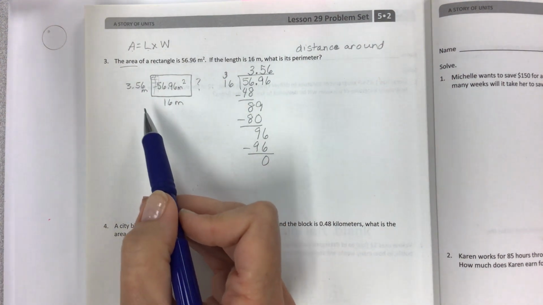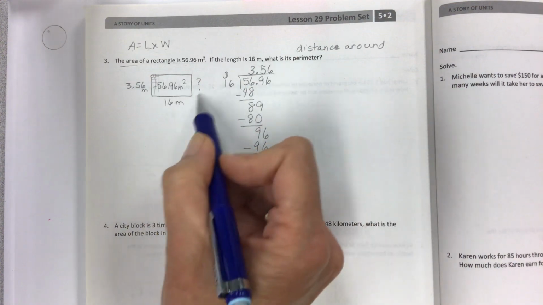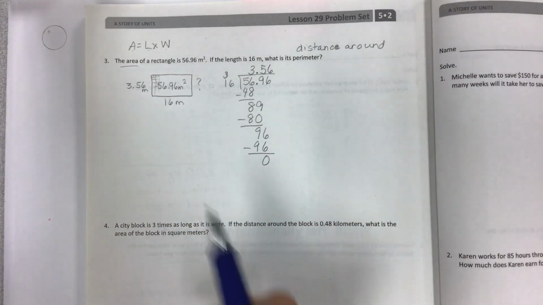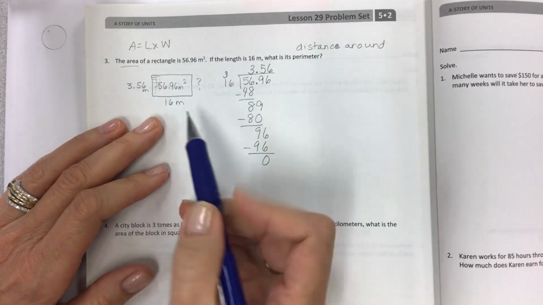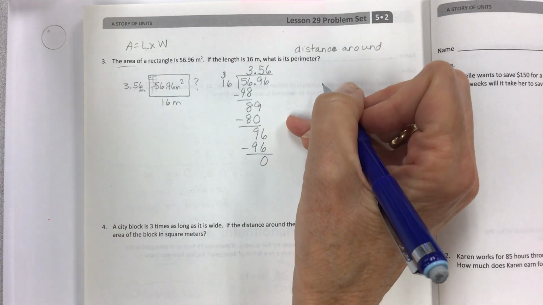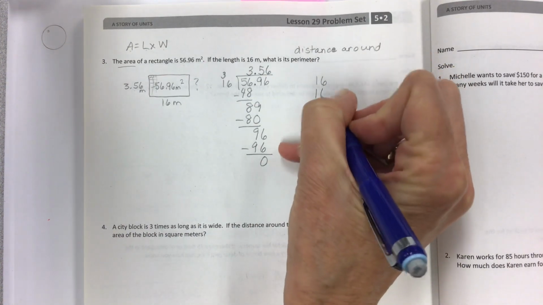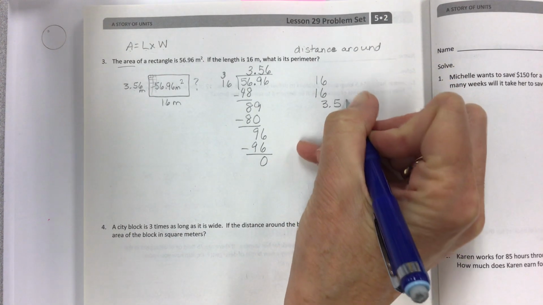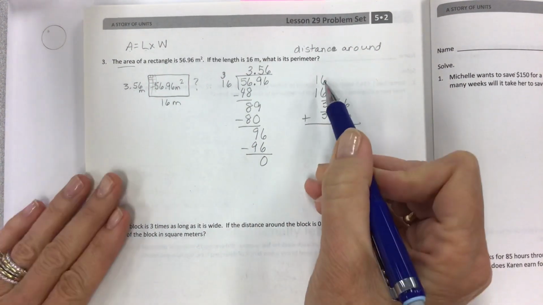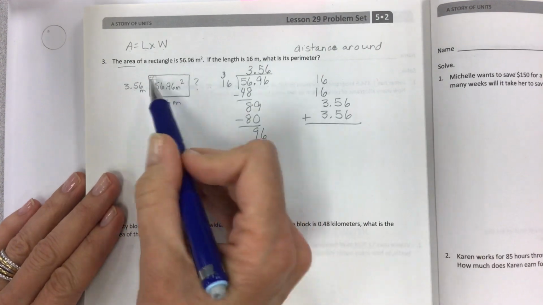So now what you need to do is to find the distance around, which is 2 of these and 2 of these. Now you have all kinds of options. You can do 2 times 16. If you know that, that's 32, but I'm not going to give that away, right? Or you can just add them all up, and that works too. Okay, because perimeter is 2 of these and 2 of these in order to get around the shape.